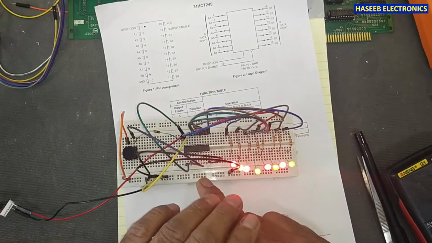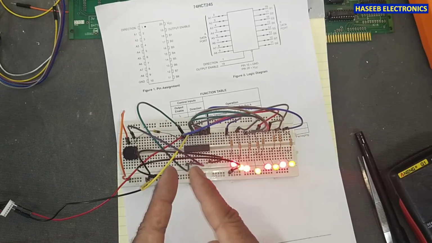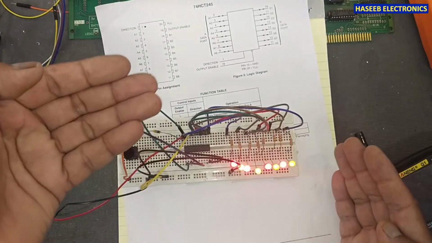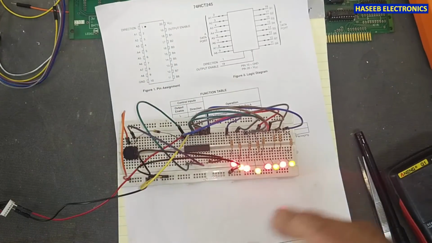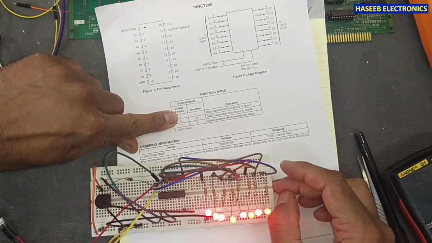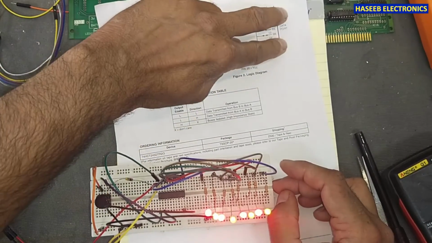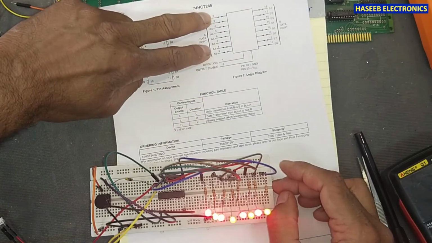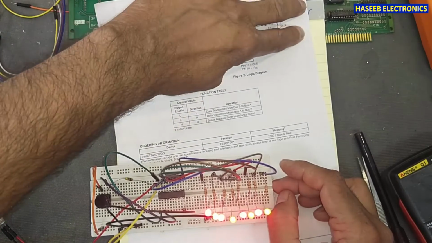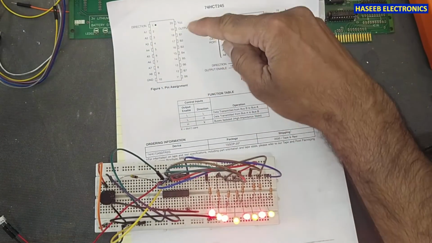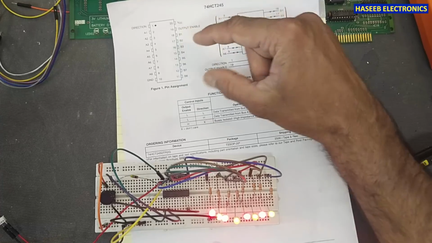Now this IC is enabled. Only the direction pin will change input to output, output to input. If the direction pin is low, data will flow from the B side to the A side. If it is high, data will flow from the A side to the B side. The A side is pin number 2 to pin number 9, and pin number 11 to pin number 18 is the B side.